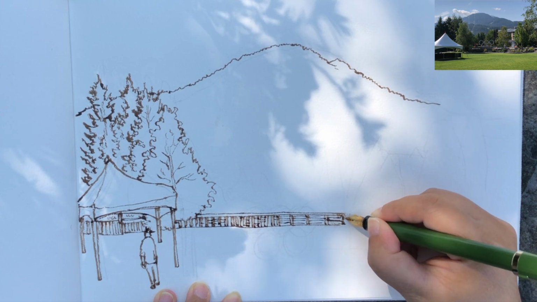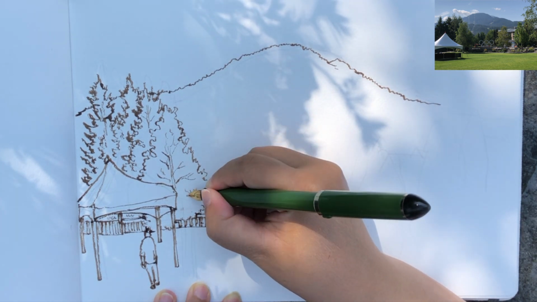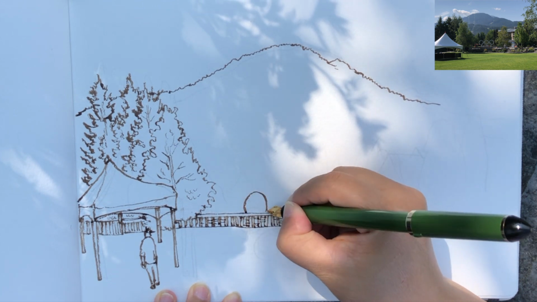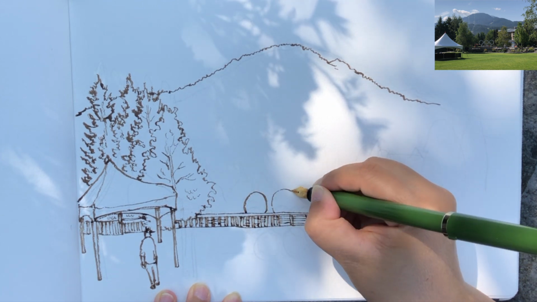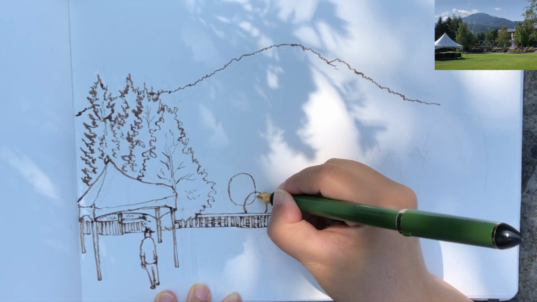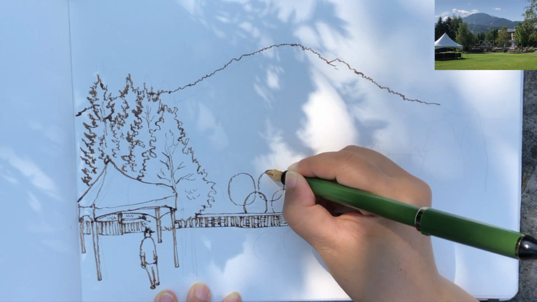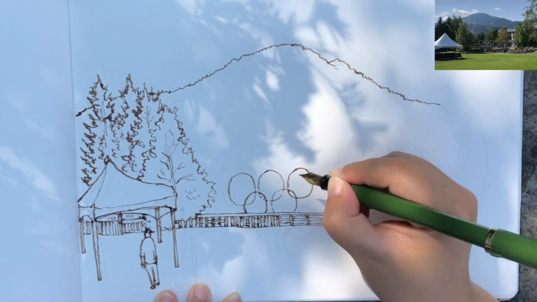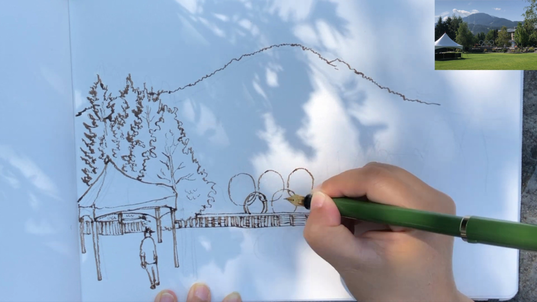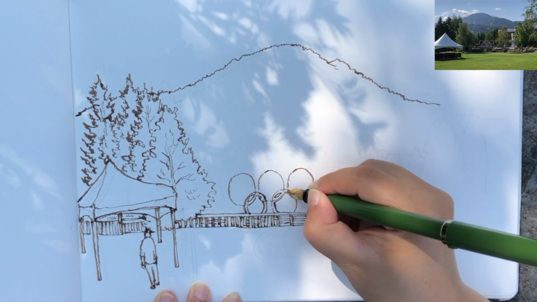Yeah, so there will be more trees behind the fence on the bottom of the alpine as well as in the middle ground on the right hand side. Now I'm ready to draw the 5 rings of the Olympics. As you can see, I did not trace the 5 rings over my pencil draft because sometimes I do change my mind in terms of the positions of these elements.